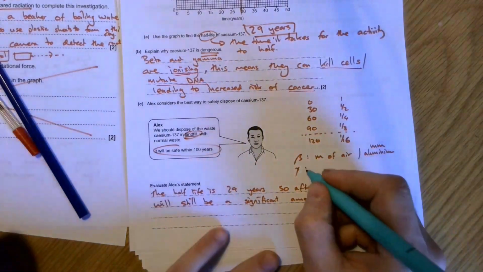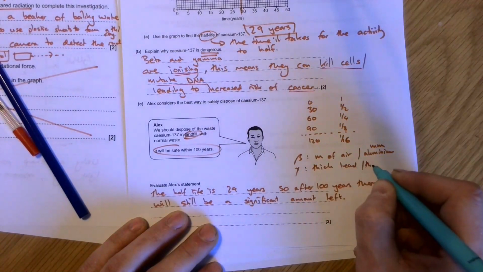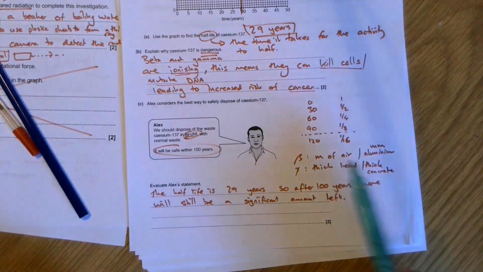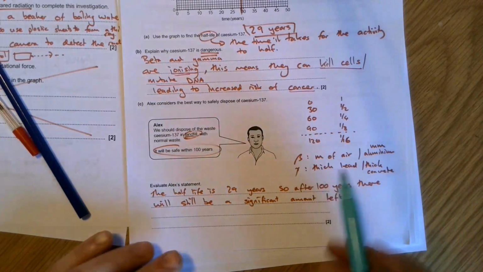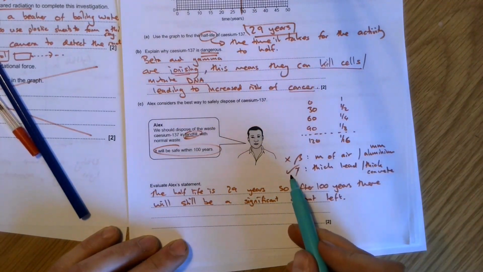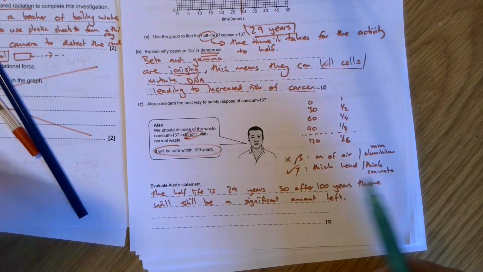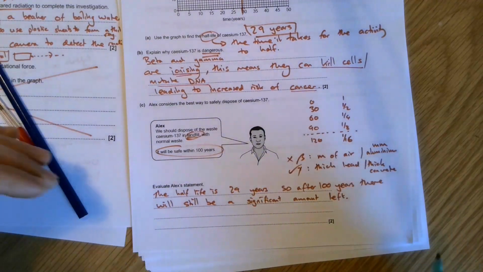But gamma needs thick lead or thick concrete. So if you put it in landfill, which is a couple of meters down, maybe 5 meters if it's a big landfill tip, is beta going to get through? No. Is gamma going to get through? Yes, because it's not going to be kilometers underground, and you're not going to be putting lead or loads of concrete on top. You're just going to be putting more rubbish.